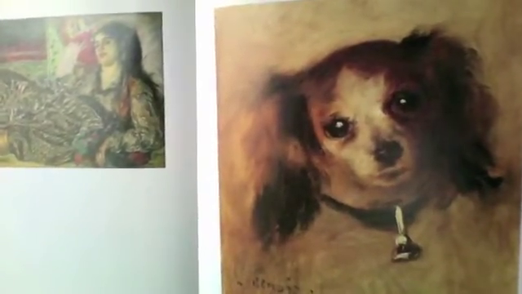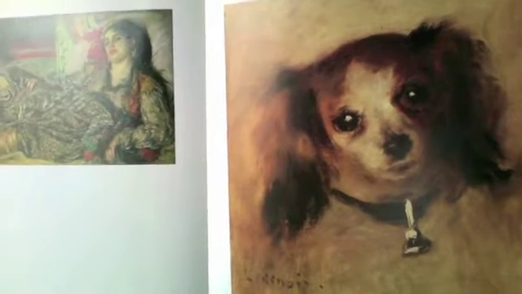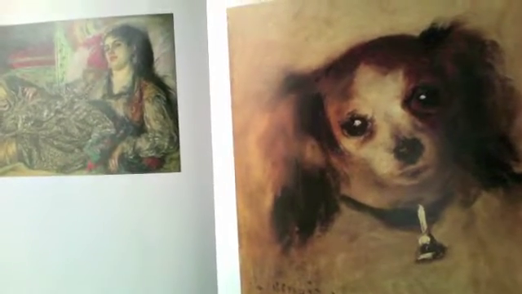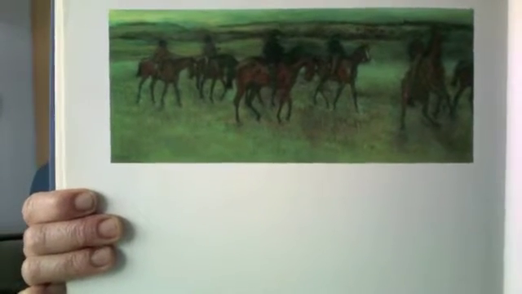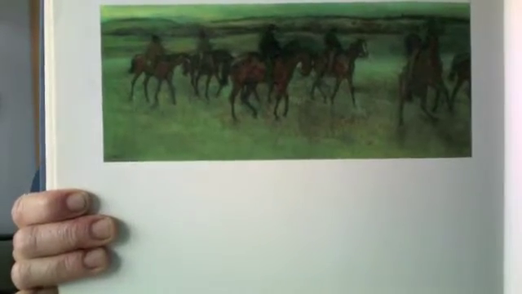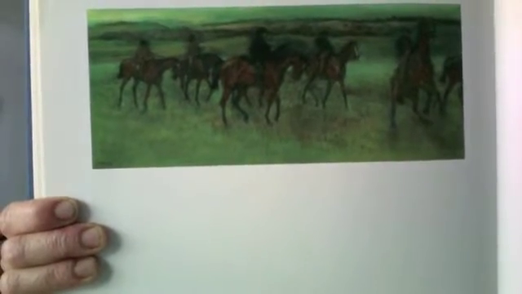Here's Renoir. This is the face of a dog. And what are the differences between this one and the one we just saw? Color, shape, the choice of doing a face over the whole scene. Let's see. The next one is Horses by Degas. Degas loved to paint things with movement: ballerinas, horses. And again, look how different. Look at the lush green background. Very different than the other two pictures we looked at.